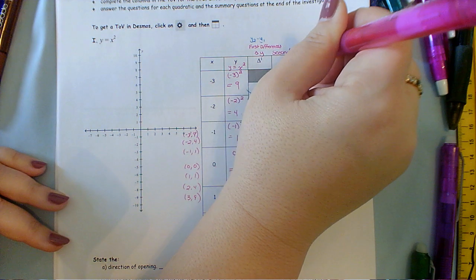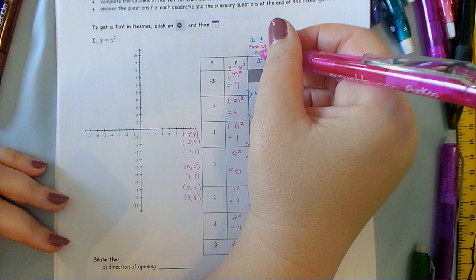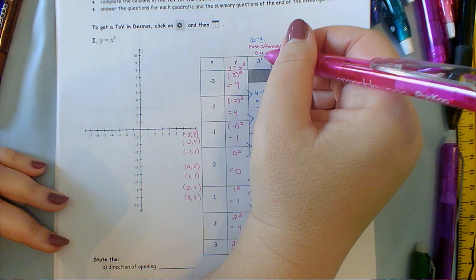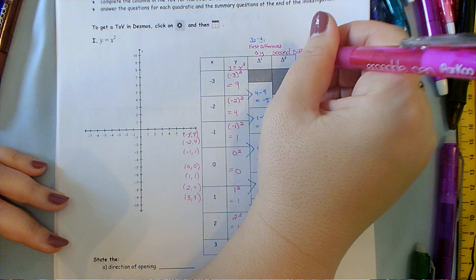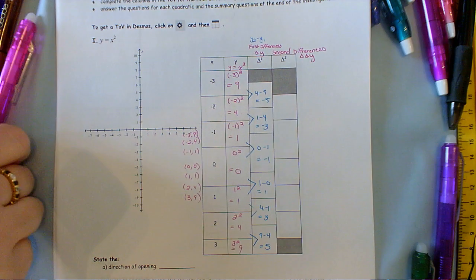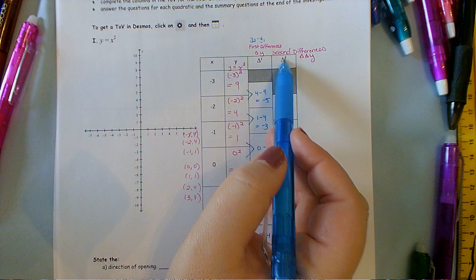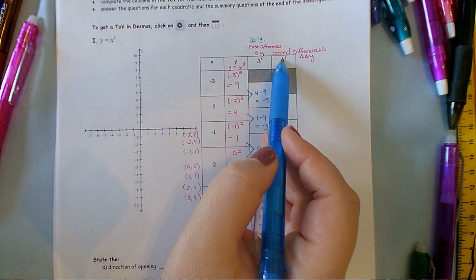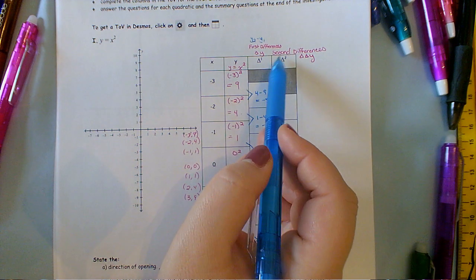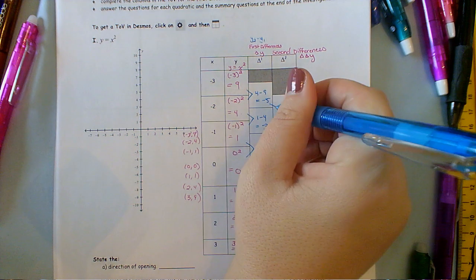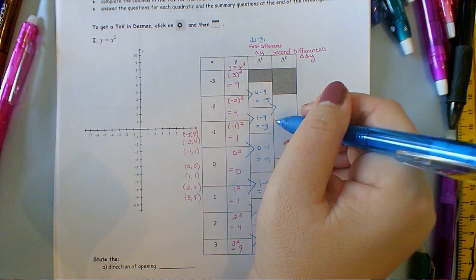And like you probably guessed, if first differences are change in y's, this is our change in y's. So delta delta y. Some people just put the delta with the exponent 2 on it. So all of these things mean the same thing. It's our second differences, which means we are now going to group our answers from the previous column.